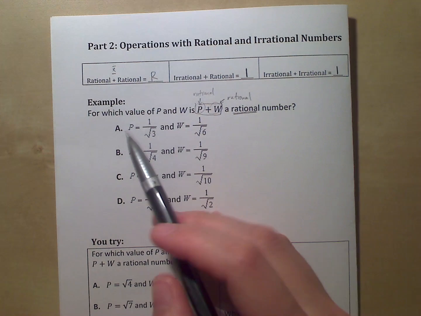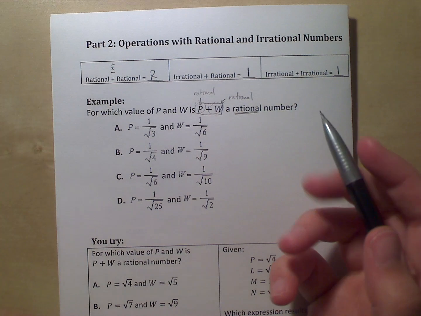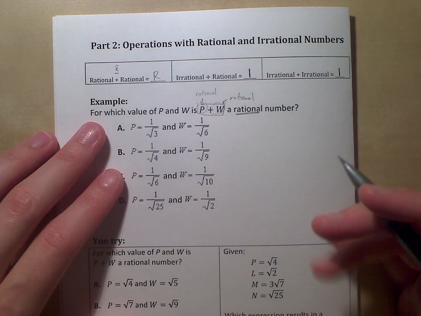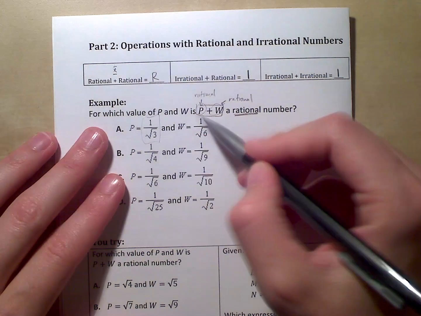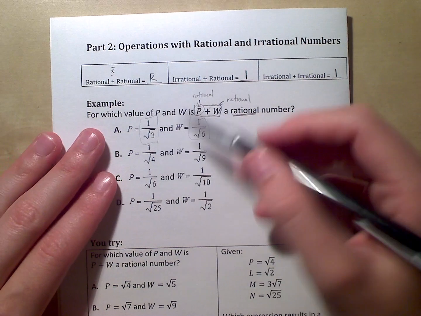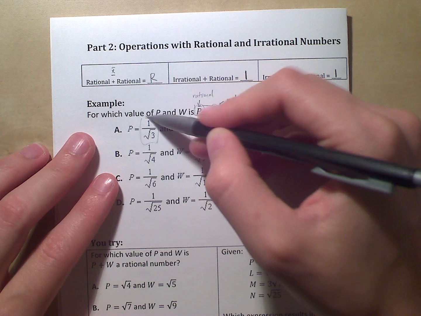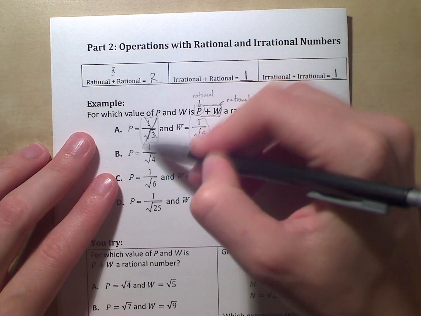So in each answer choice, it gives me a value for p and w. Remember that a rational number is a division of two integers. So these are all division; this is division, this is division. What I'm looking for in rational numbers is division of two integers. So let's look at this one. p is 1 over root 3. Root 3 is not an integer, so this is not rational.